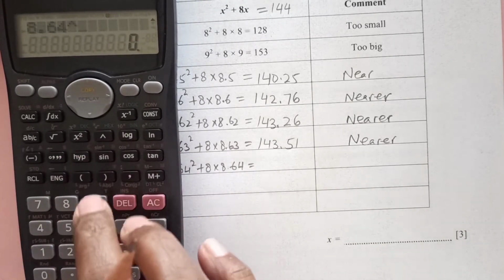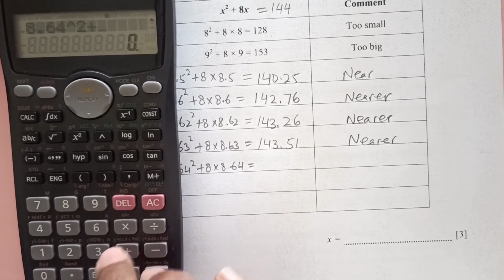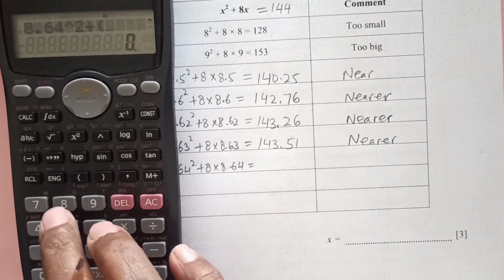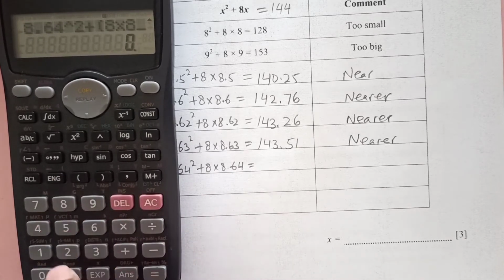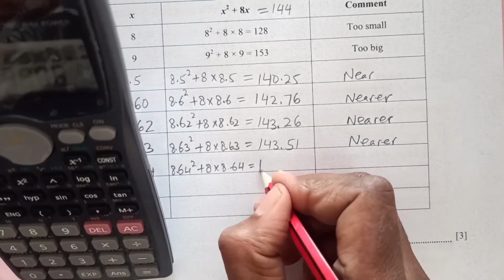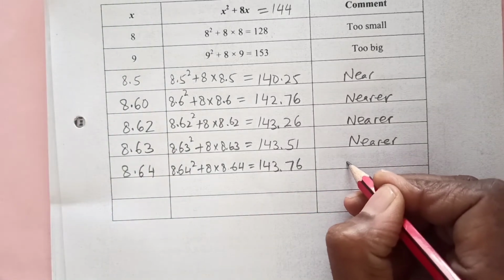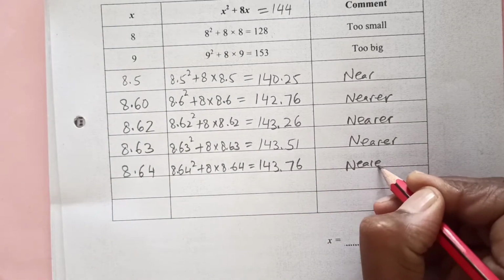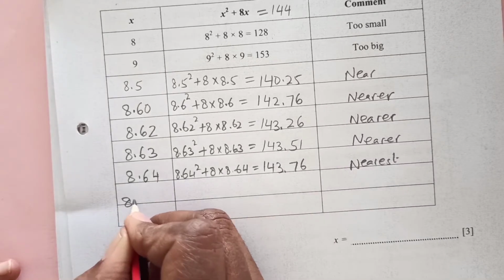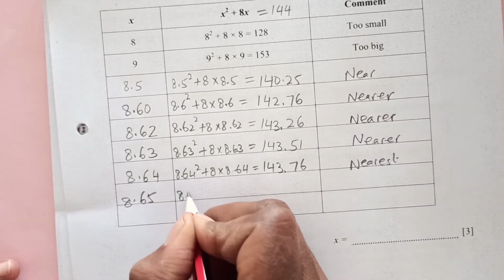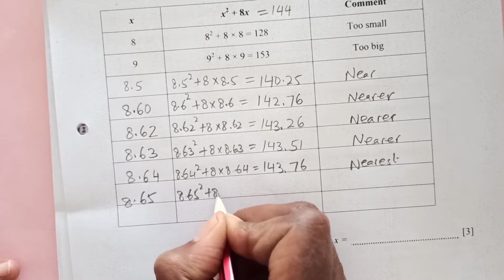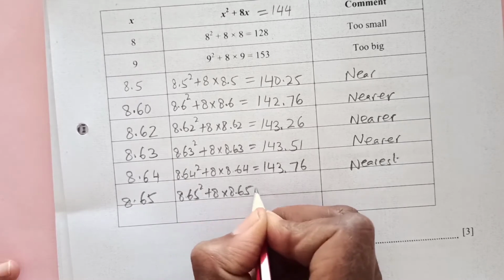8.64 squared plus 8 times 8.64. So this is 143.76. This is the nearest value, I will say. Let me take 8.65 squared plus 8 times 8.65.